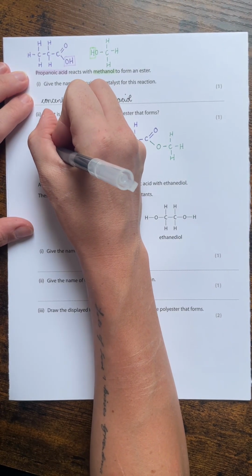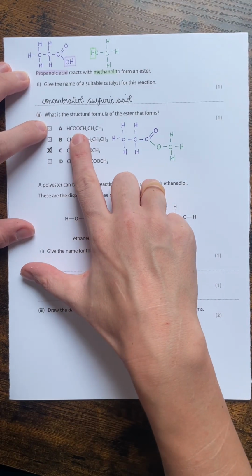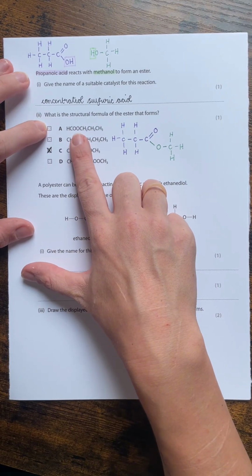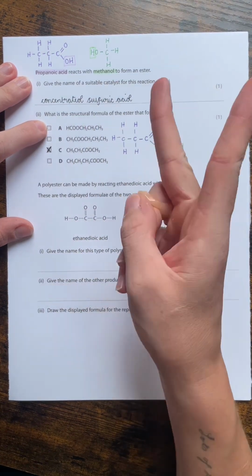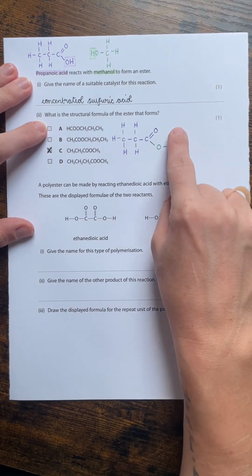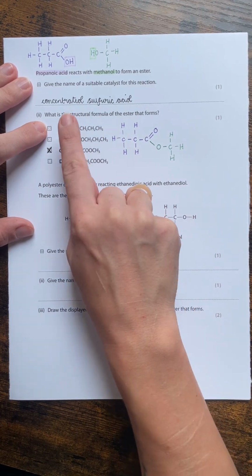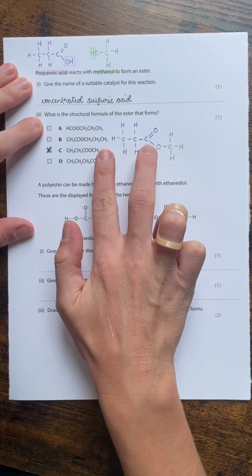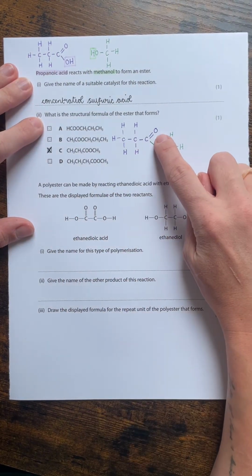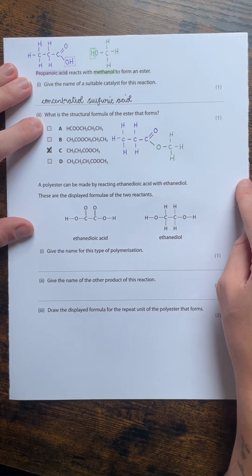Perhaps the other most commonly wrong answer would be A, and A would be done by thinking that we joined the CH3 of the alcohol over here and then the rest of the carboxylic acid on the other end. But the carboxylic acid part comes first, up to the C double bond O, then the O of your alcohol, and then whatever is after that. Okay?